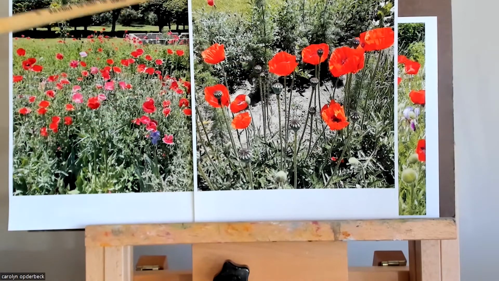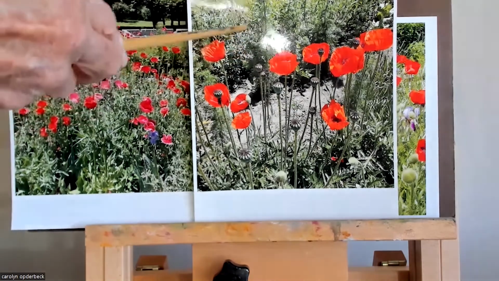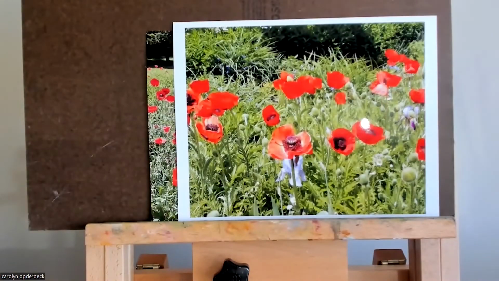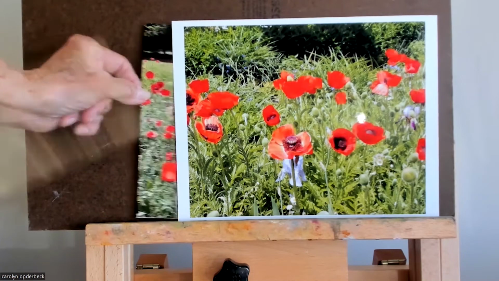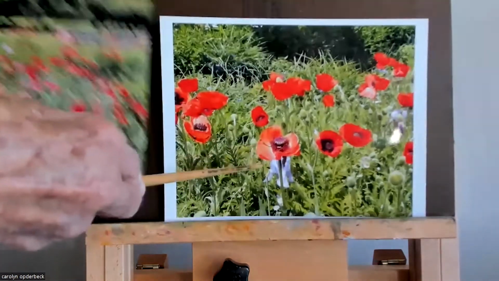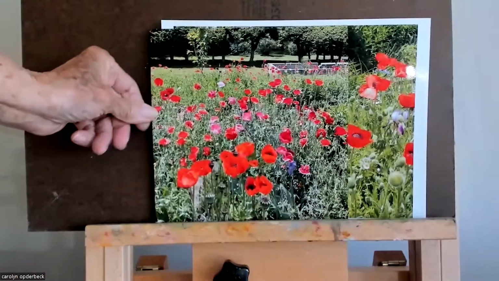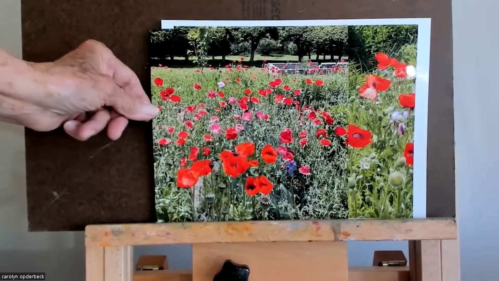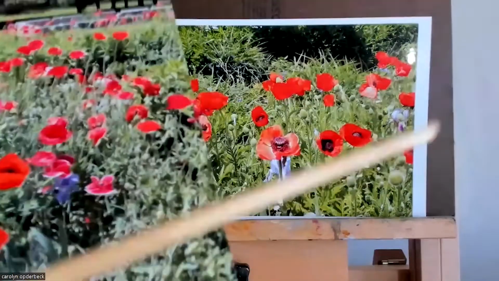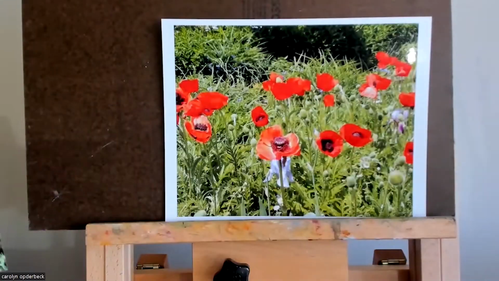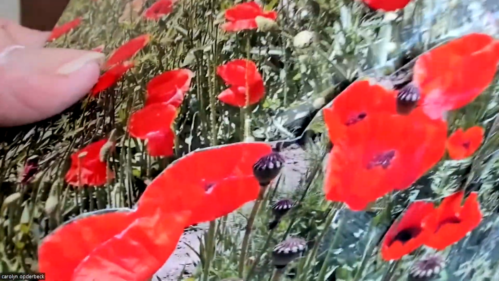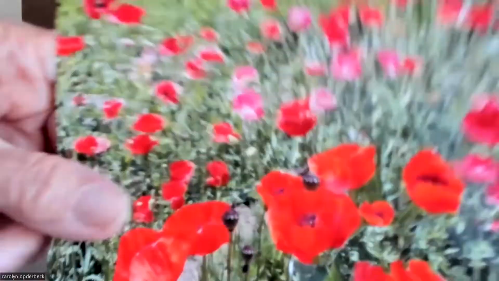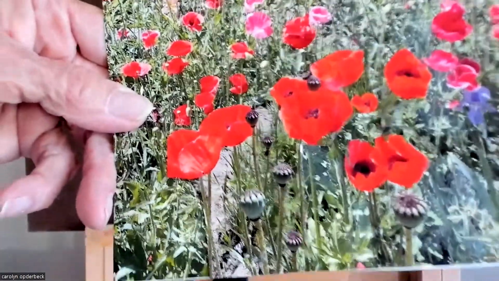So what I did, I took the second photograph and I printed it probably 5x7 or something like this. Here is another poppy photograph, 5x7 or something like that. I printed the first photograph, and then I took that 5x7 photograph and I pasted them on and positioned them. Now I cut them out.